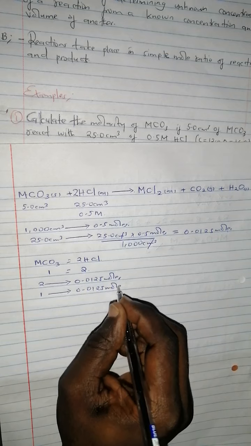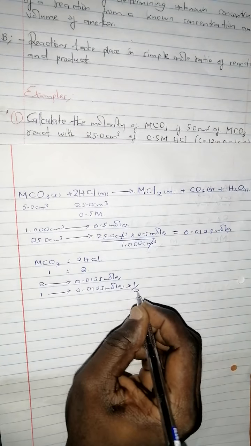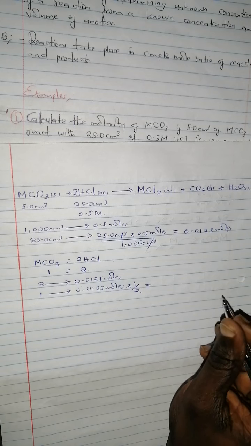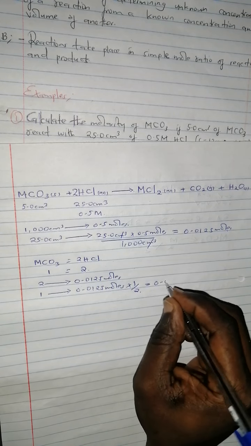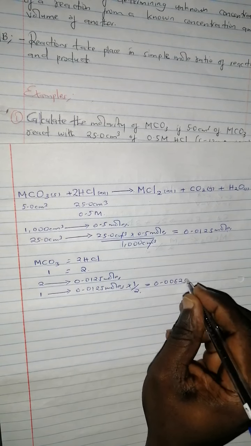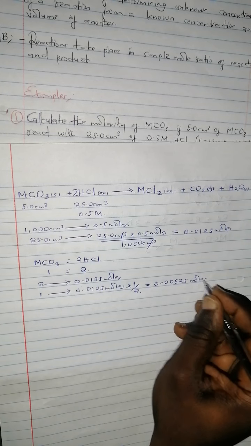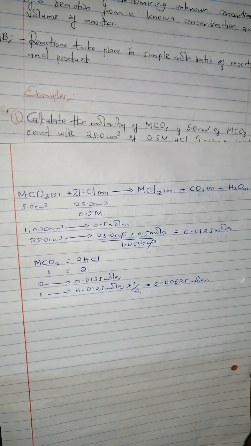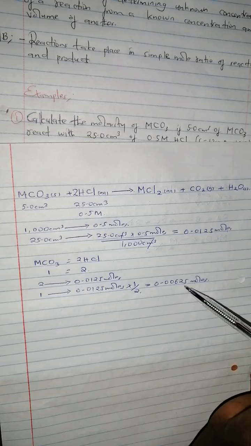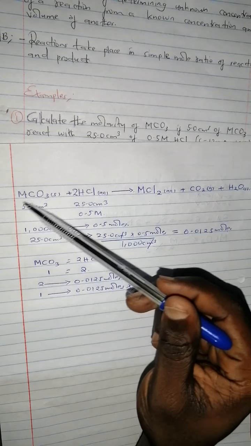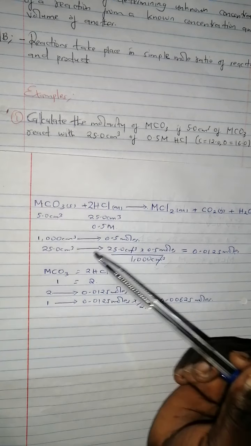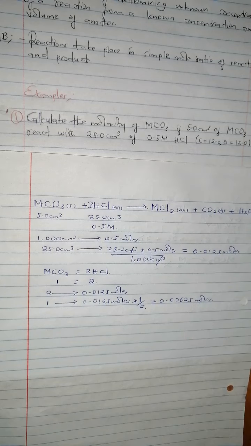0.0125 moles times 1 divided by 2 from this 2. And when I punch that in my calculator, I will have 0.00625 moles. Now, these are the number of moles of M carbonate, but keep in mind, this number of moles of M carbonate is contained in 5.0 cubic centimeter. But what was the question? We were asked to calculate the molarity of M carbonate.